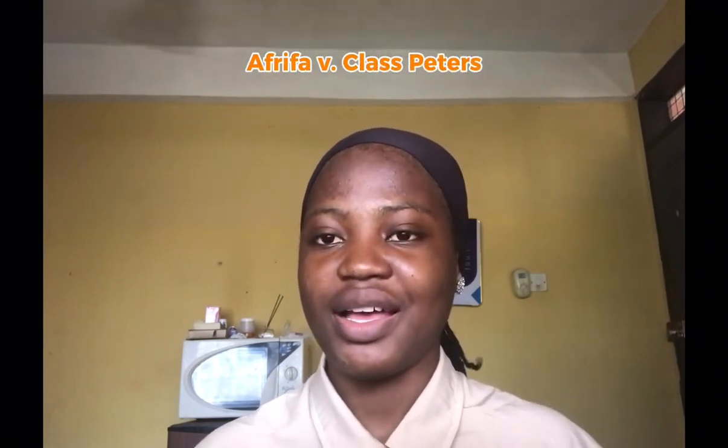An example is in a case called Efrifa versus Class Peters, where the two people, the claimants and the defendants, had agreed or had promised to marry each other. Okay, that exchange of promises was held to be consideration enough to ground the contract and make it enforceable, so that when one party pulled out and decided he wasn't going to marry again, the courts enforced it against him. Right.